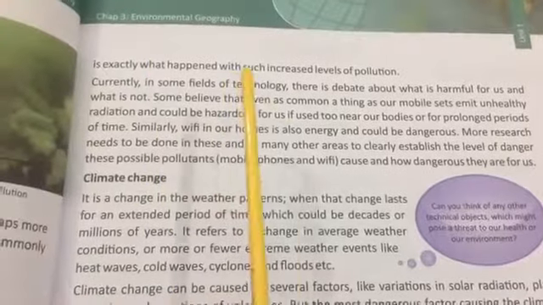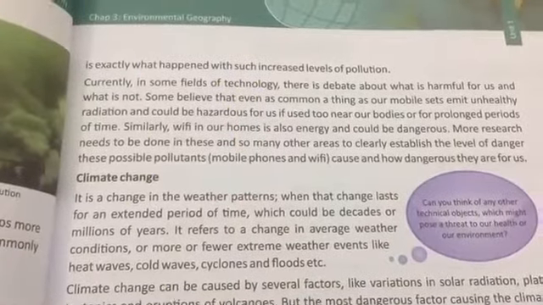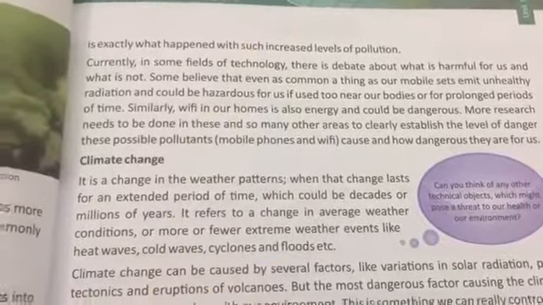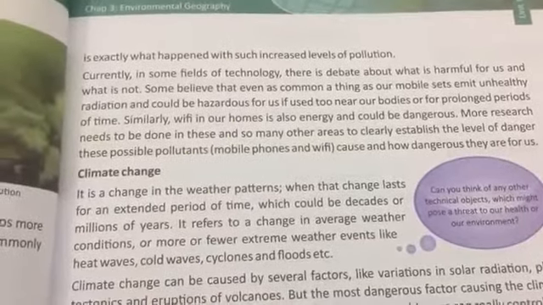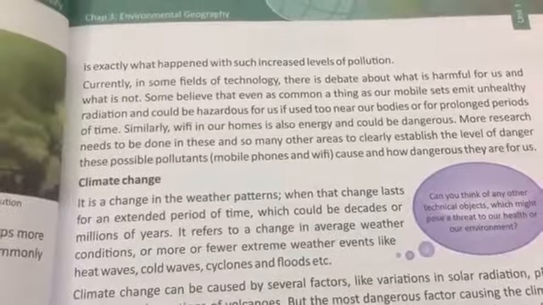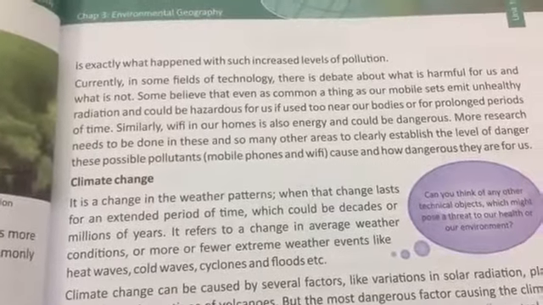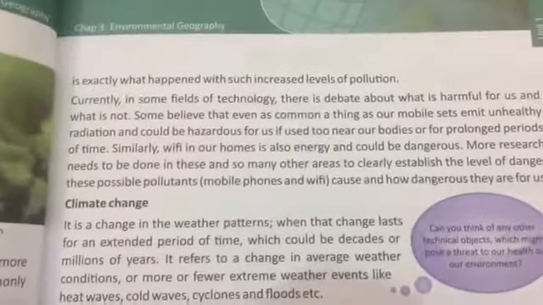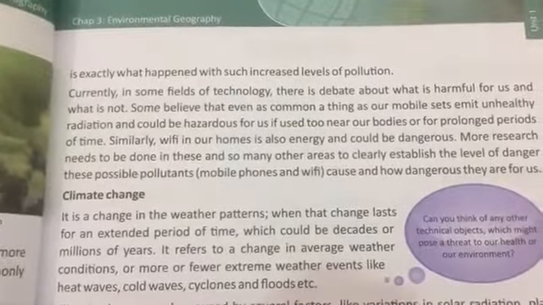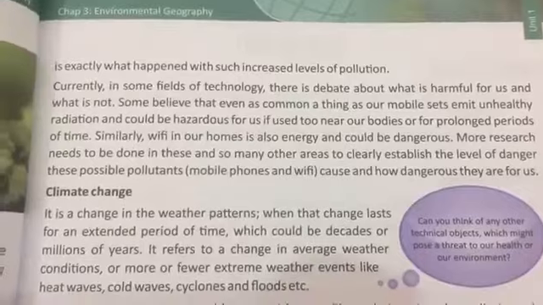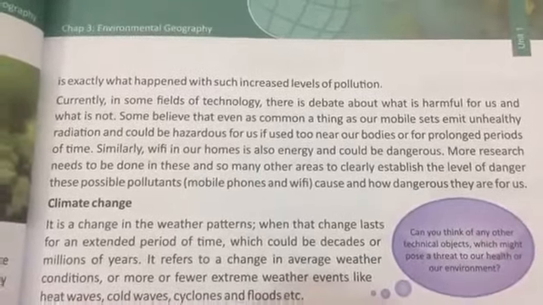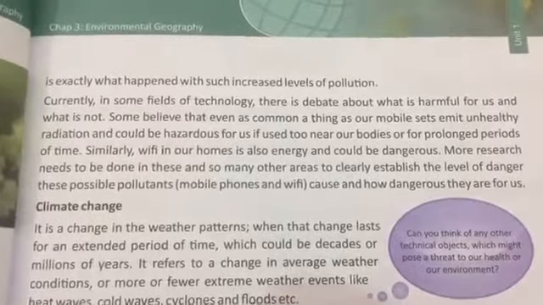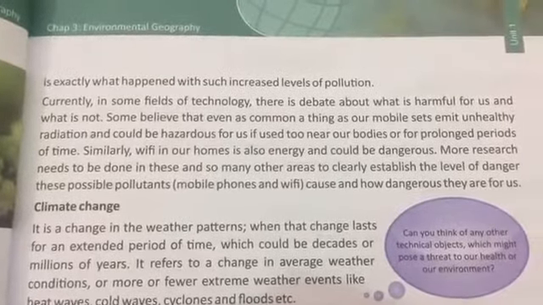Okay, now they say there is some debate in the field of technology. For example, we have mobile phones, computers, laptops, and other forms of technology. Some scientists say that mobile phones are also dangerous for the environment and for the human body, because the mobile has some sort of radiation which could be hazardous.